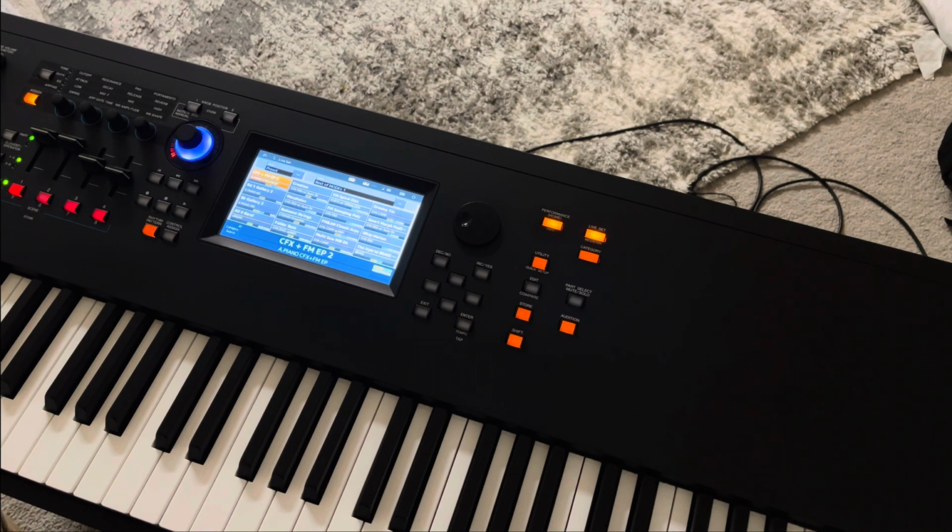You've got to play around with it. You've got to tweak things up. You've got to make things sound the way you feel sounds good. It takes time, but it's worth it. Trust me, it's worth it.